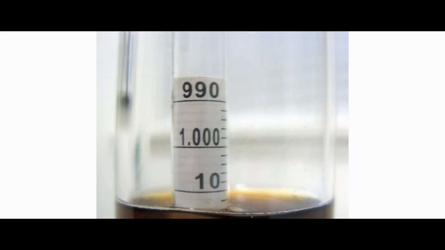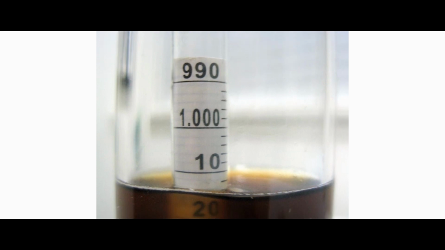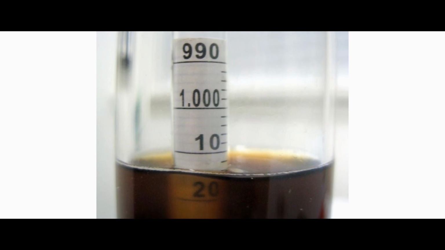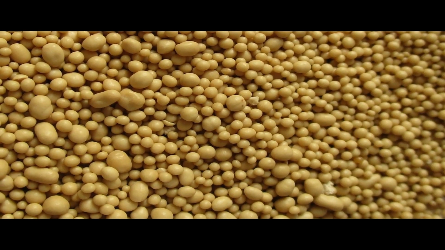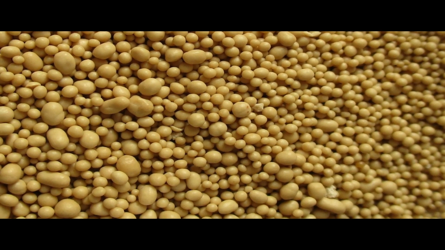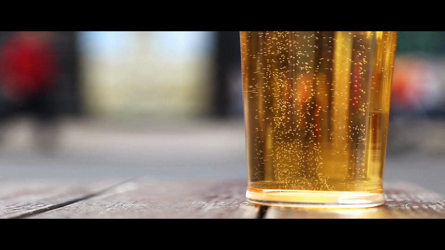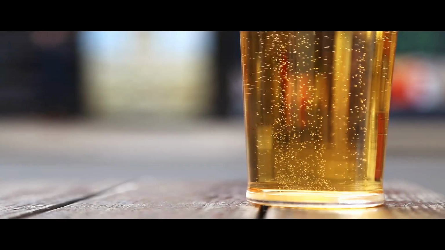SG means your starting gravity. This will be your first hydrometer reading. OG is basically the same and means original gravity, and FG is your final gravity measurement. Krausen is the froth or head of yeast and proteins at the top of your beer during fermentation. ABV is simply alcohol by volume, the alcoholic strength of your brew.